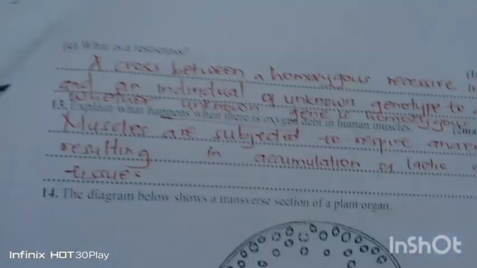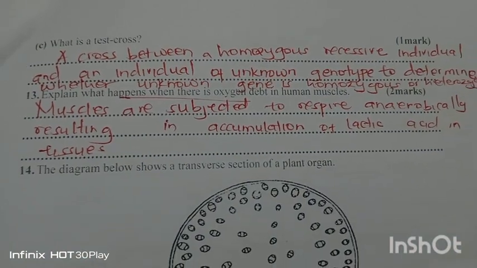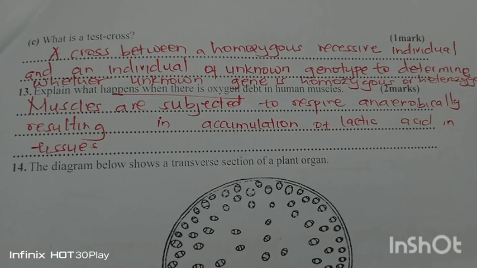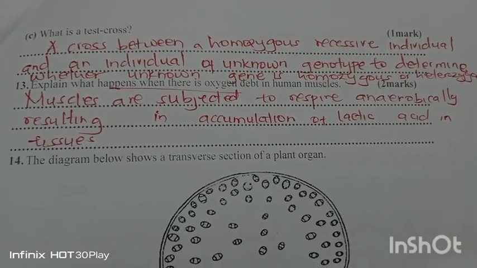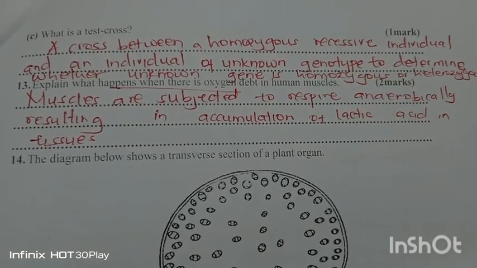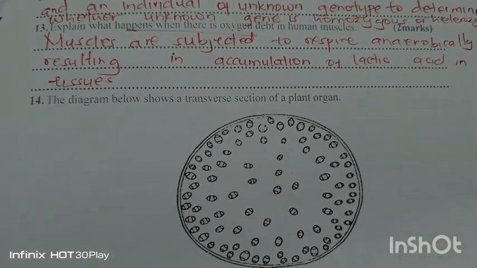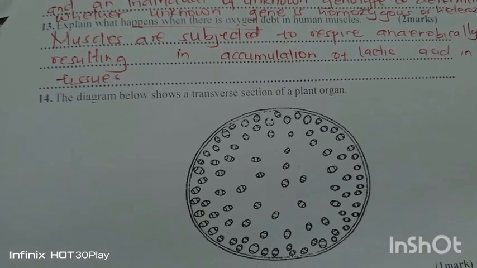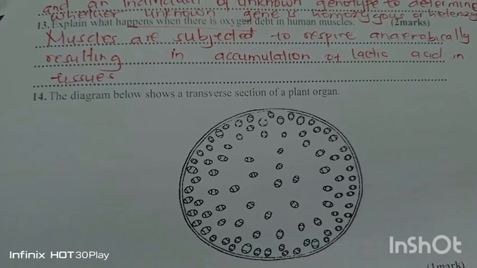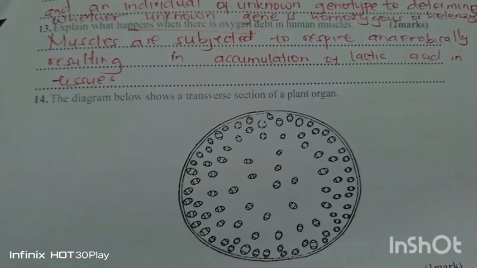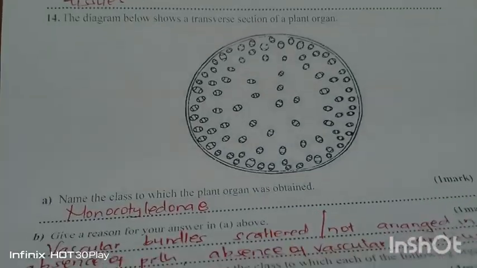Then you're asked, what is a test cross? So this is a cross between a homozygous recessive individual and an individual of unknown genotype to determine whether the unknown genotype is homozygous or heterozygous. What happens when there is oxygen debt in the muscles? You find that the muscles respire anaerobically, resulting in accumulation of lactic acid in the tissues.